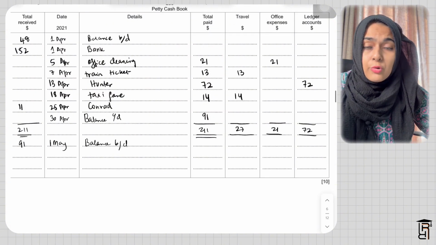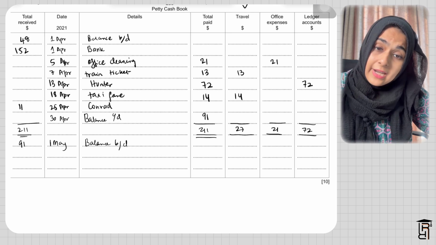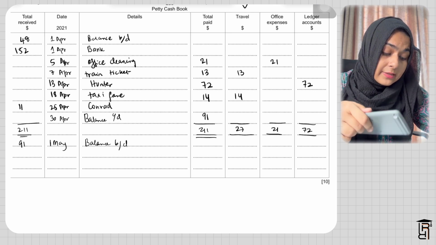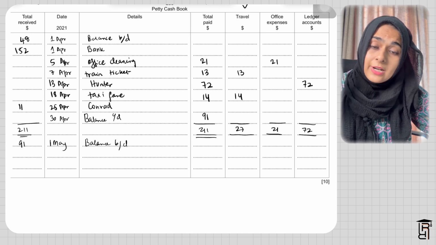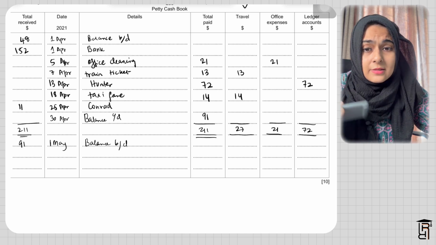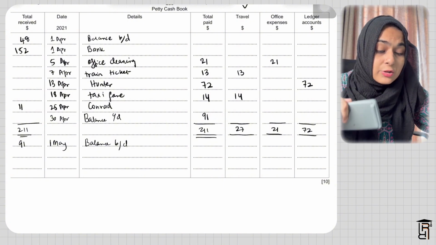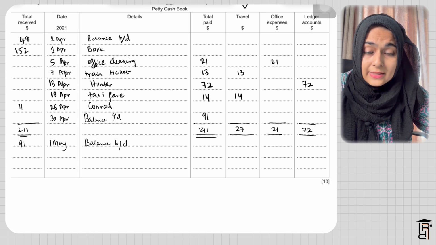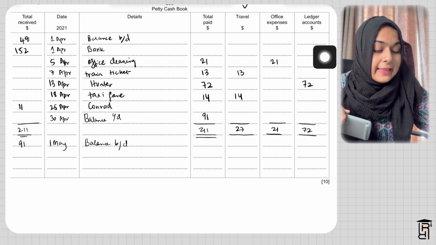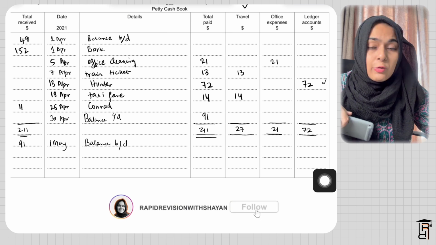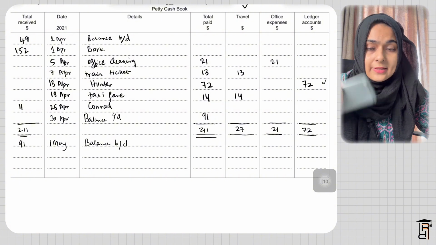And you guys should know that the analysis columns like the travel account will be maintained in the nominal ledger and will be debited. The total of the petty cash will be posted to the debit side of the travel account. Similarly, the office expenses account will also be maintained in the nominal ledger, and the total of office expenses will also be posted to the office expenses account in the nominal ledger on the debit side. And then the ledger accounts, this is going to be posted to Hunter's account in the purchases ledger.